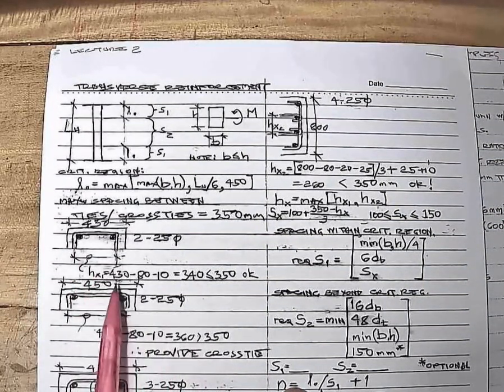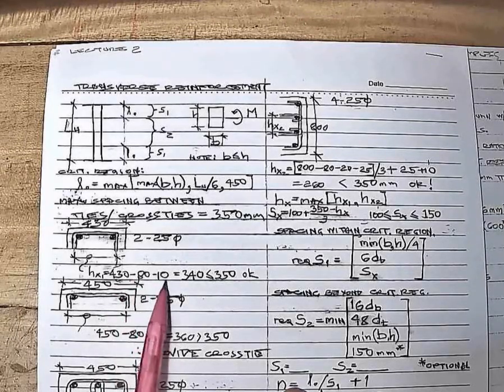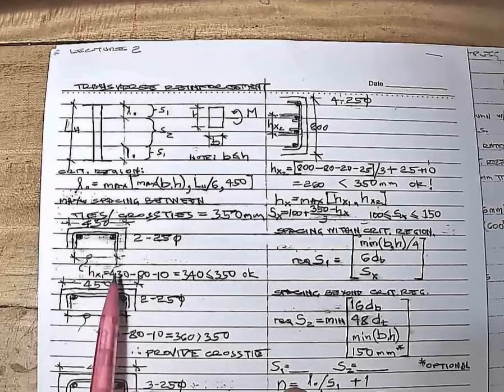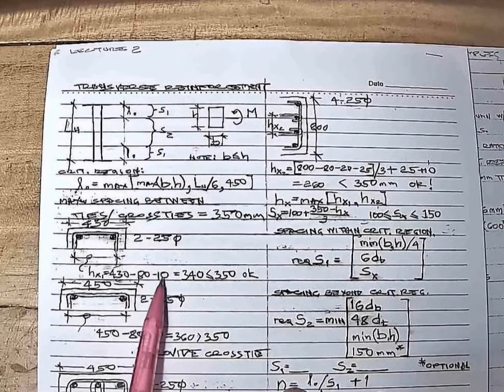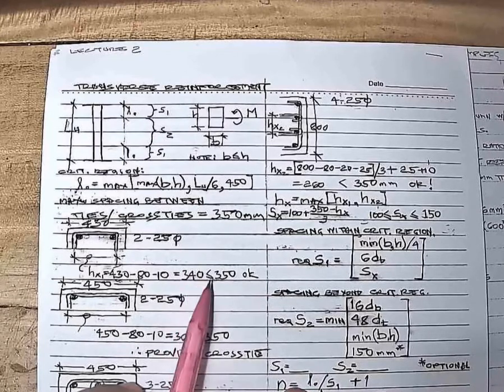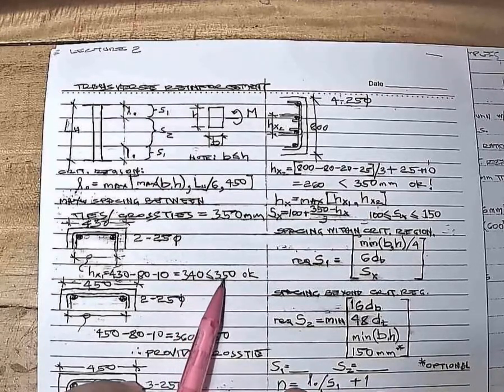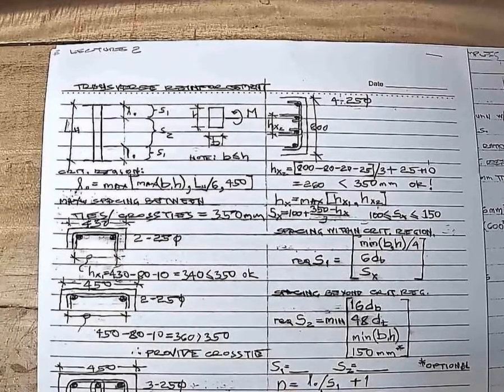Or in short, that is 430 minus twice of clear cover minus diameter of tie. So this is simply 430 minus 2 cc minus d sub t. Okay, so that is 340 mm. This is less than 350.